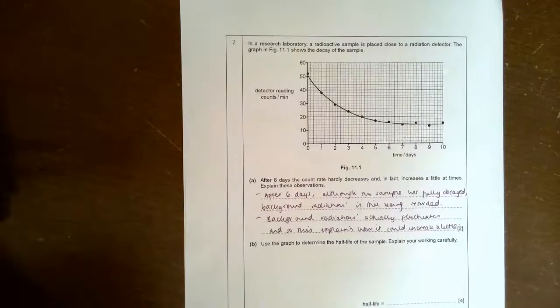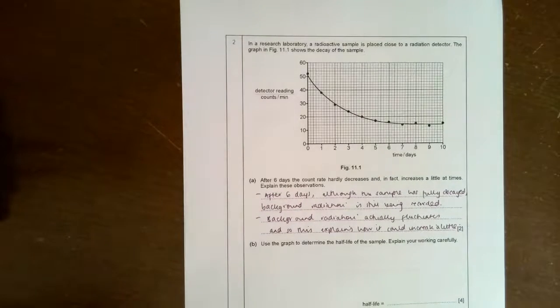Okay. So the next thing you're asked to do is to use the graph to determine the half-life of the sample. Let me move that up for you so you can see. Can we get both bits?